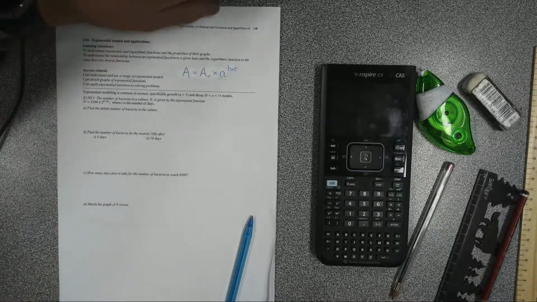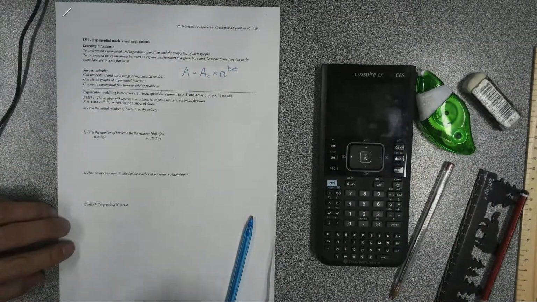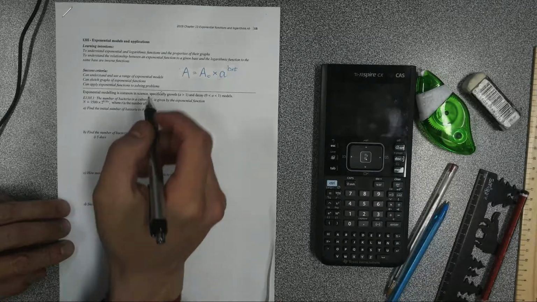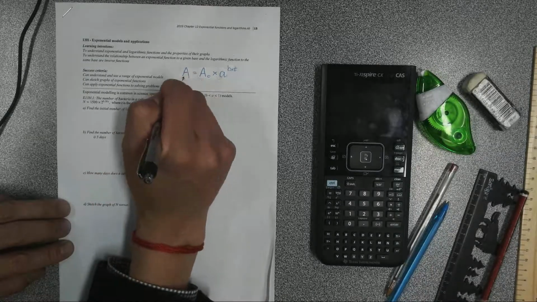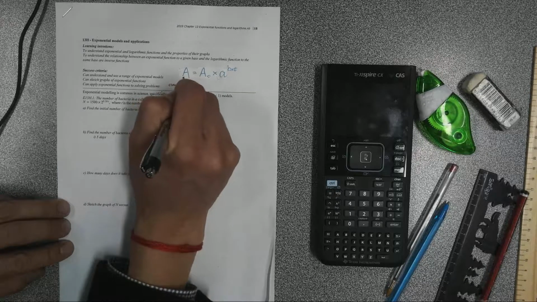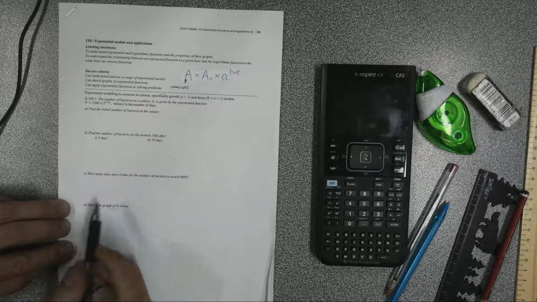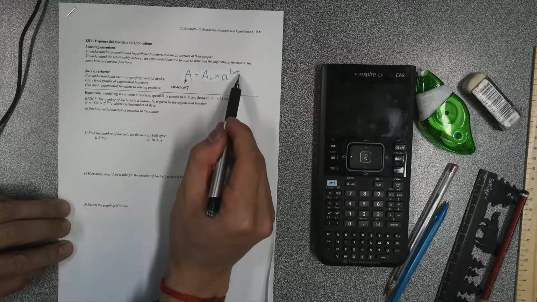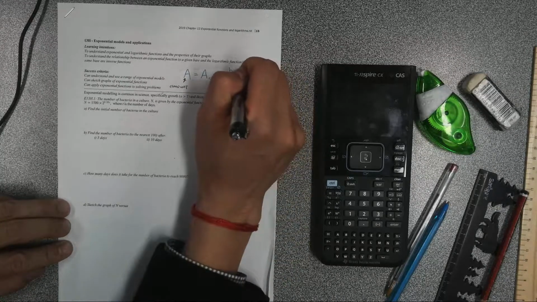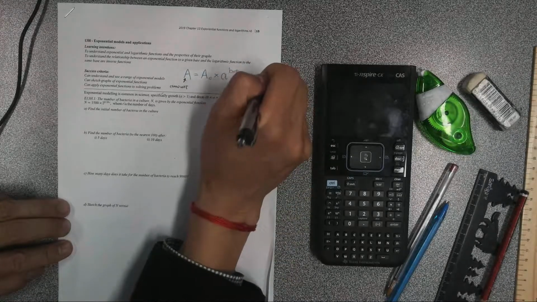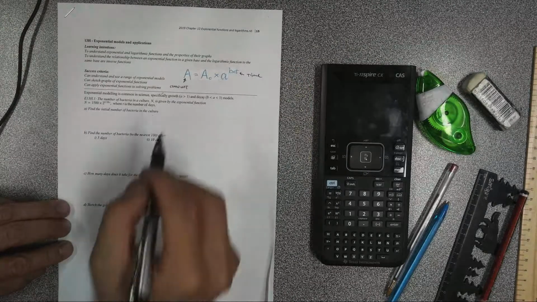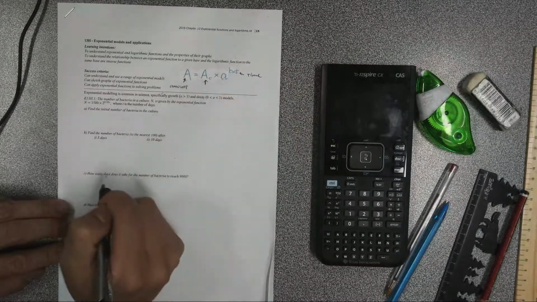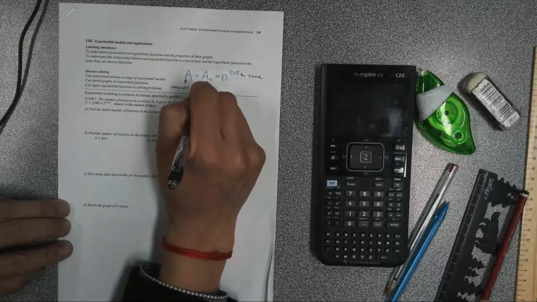The particular parts of this equation stand for: A is the amount you get after a certain amount of time passing. So t would be time. A naught represents the initial amount.